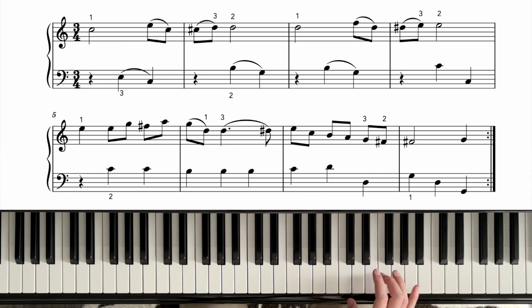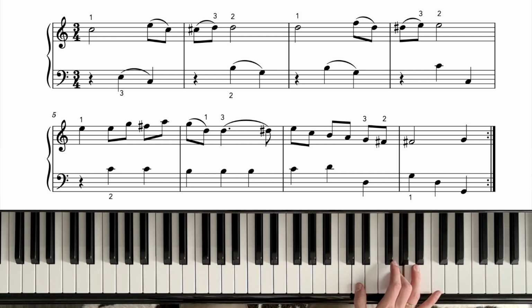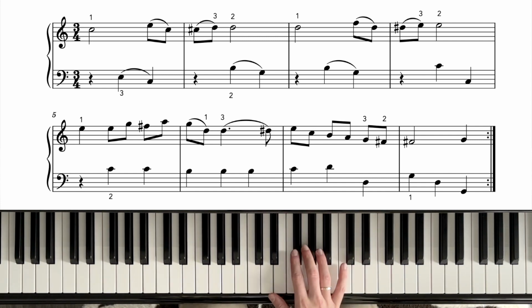Another substitution, 3 and 2, then 1 on the E, 1, and 2, and 3, and 1, and number 3, D sharp, and coming down the scale, 3, 2, 1, 2, G. So again, lots of finger number changes. Watch out for that.